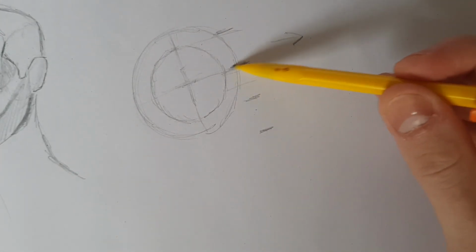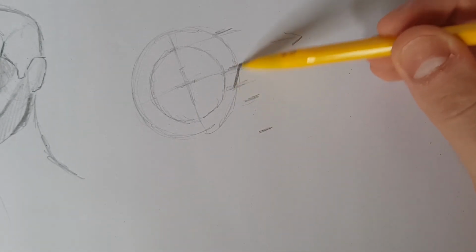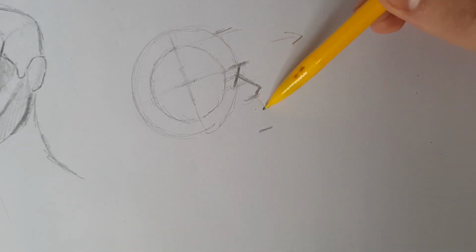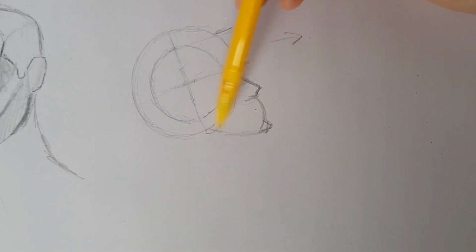Halfway between eyebrows and the nose, bottom of the eye socket, so I have that bit going in. And then halfway between, so like where this bit is, the nose comes out like that, goes in. And then remember doing the mouth as a muzzle, and a chin on the end. And add the jaw, like that.